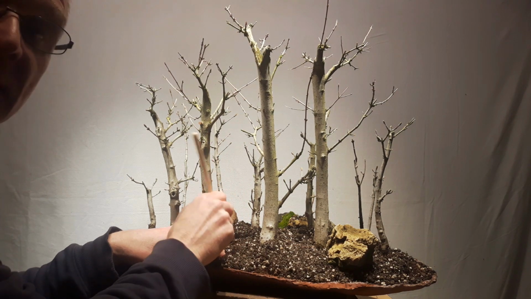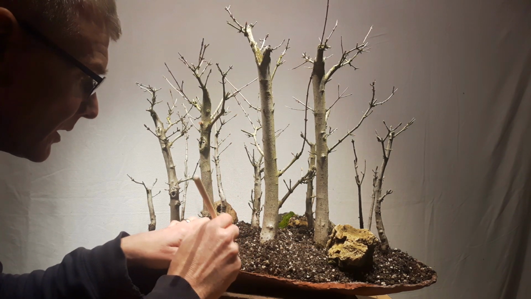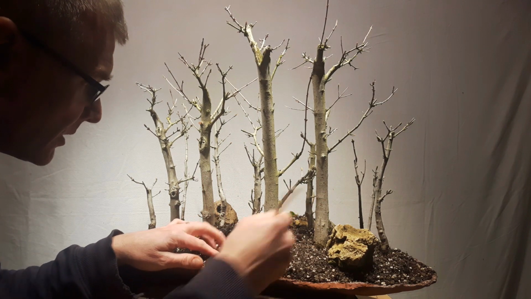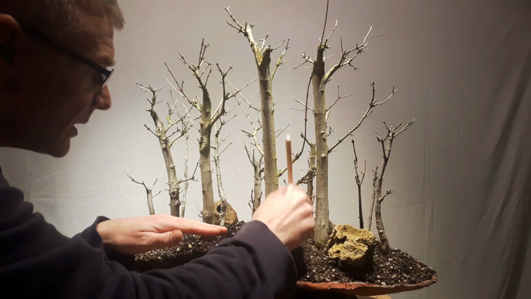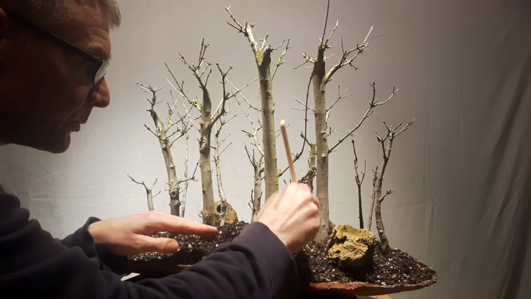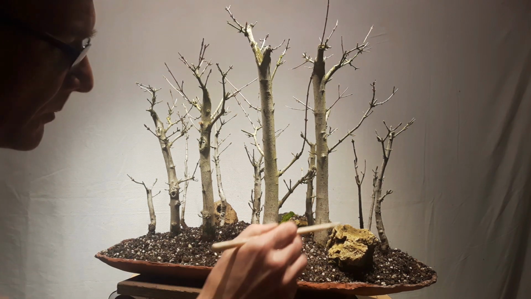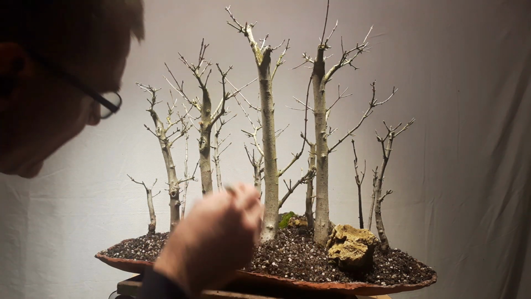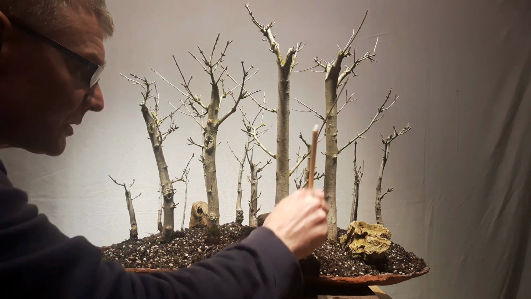But of course I need to continue the potting up of these trees, because I cannot leave them without a proper amount of soil on them. This rock is not suitable for the back, it's too big, but it still looks a little messy now.